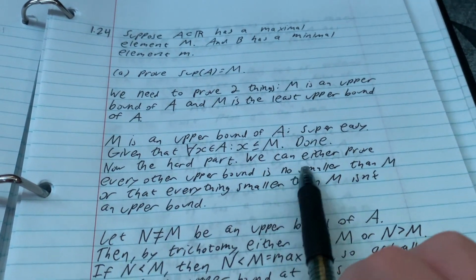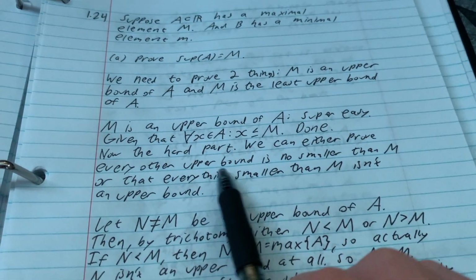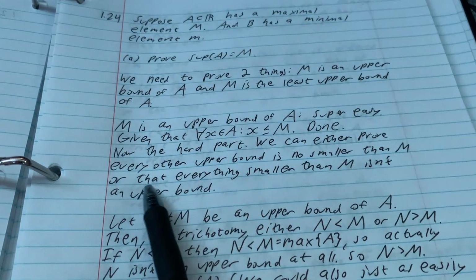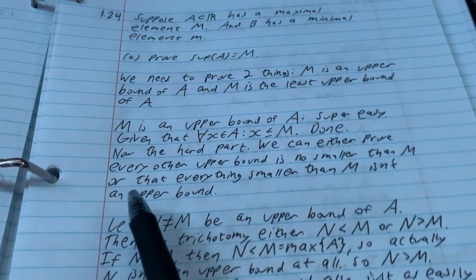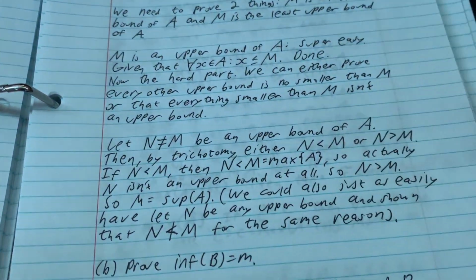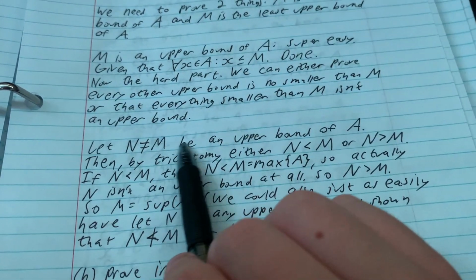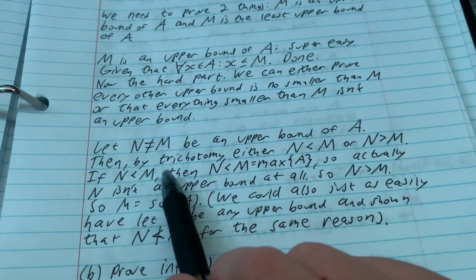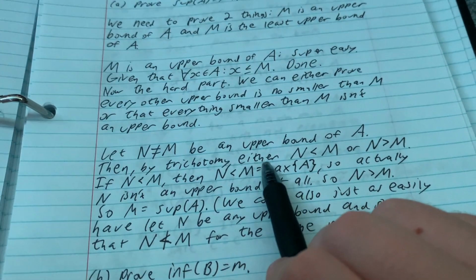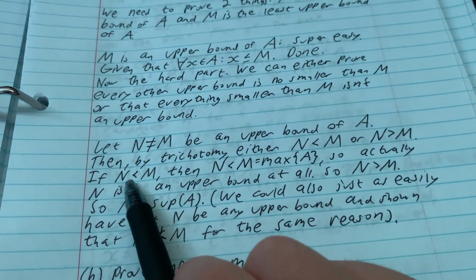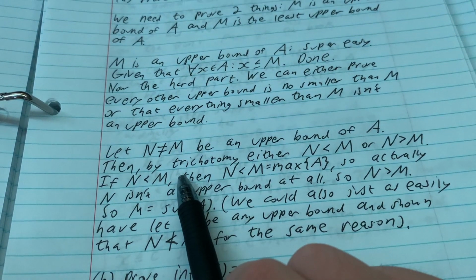That's done. So M is an upper bound. Now the hard part. We can either prove that every other upper bound is no smaller than M, or that everything smaller than M isn't an upper bound. I chose to let n not equal to M be an upper bound of A. Then by trichotomy, either n is less than M or n is greater than M. If n is less than M, then n can't be an upper bound.